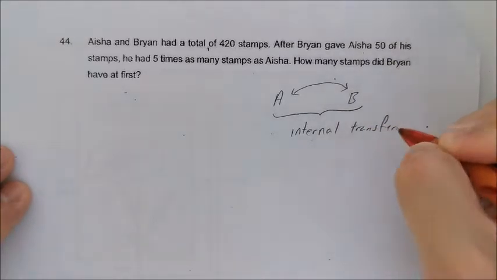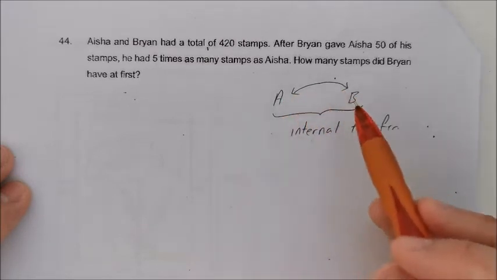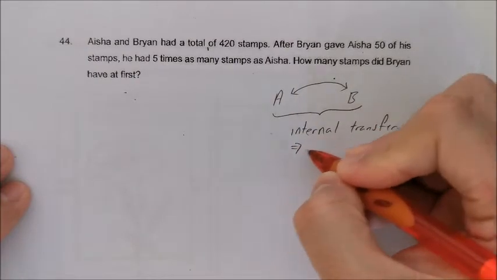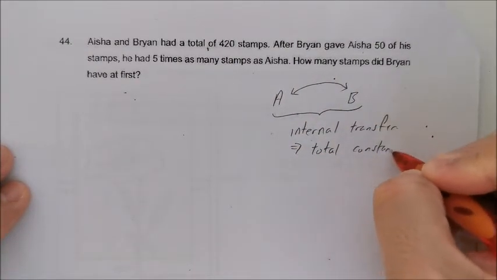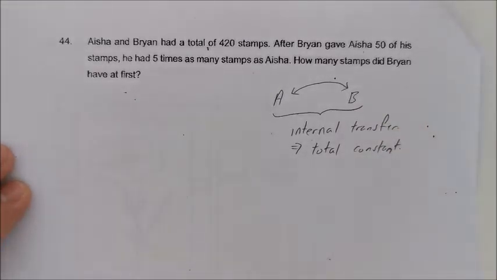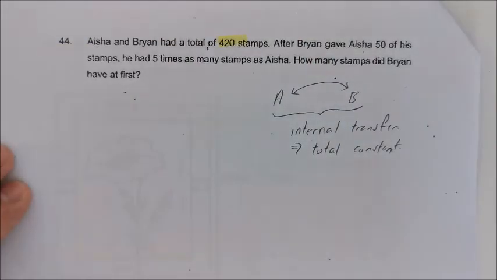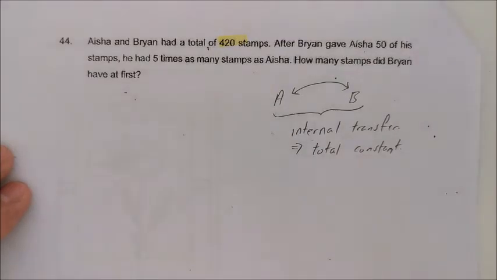Internal transfer questions are when the items are only given between the people inside the group. So for such questions, guys, the total is always constant. Can you see that the total is 420? So if the total is 420 at the beginning, after they give each other, they have to have the same total at the end.